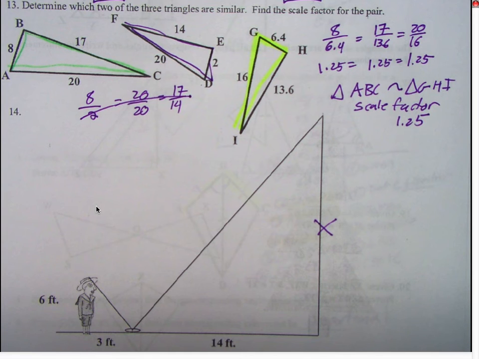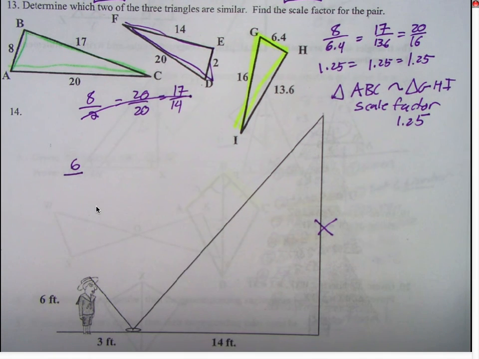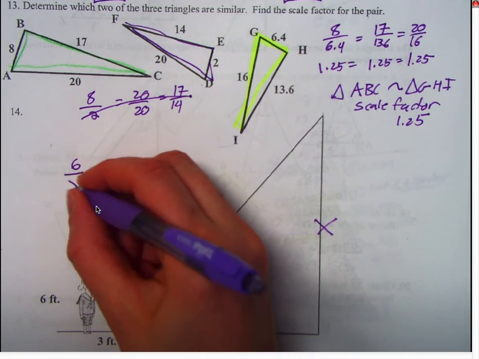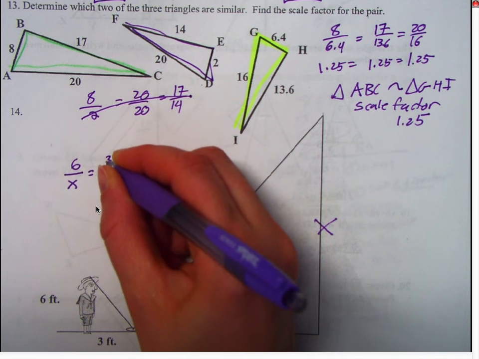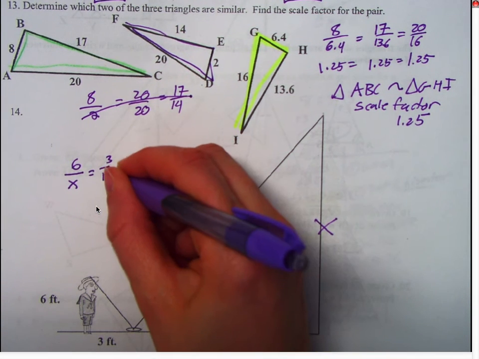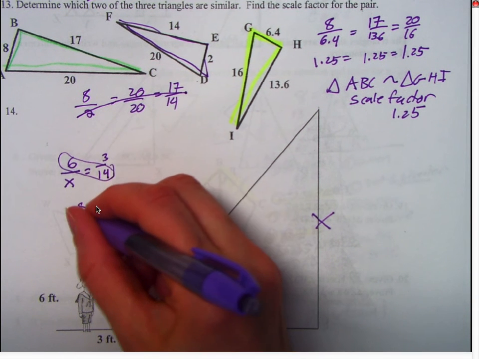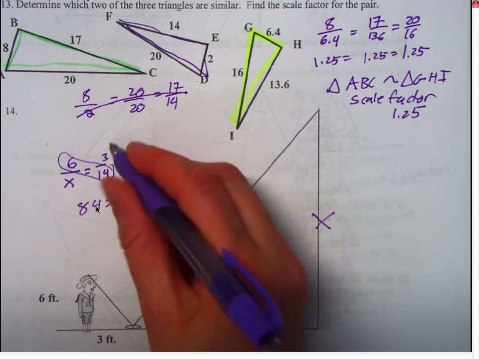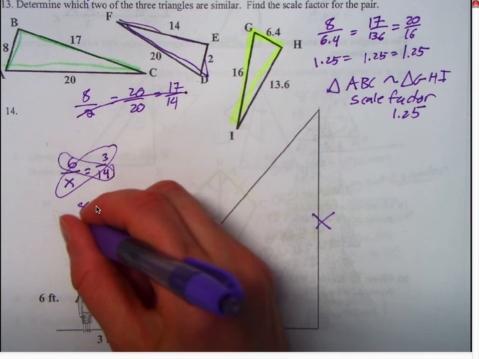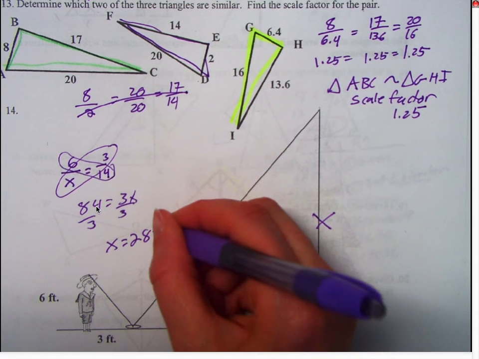So I'm going to say the height of the boy, 6 feet, or man, over the height of the tree equals the distance from the mirror to the boy over the distance from the mirror to the tree. Then we just cross multiply. We get 84 equals 3x. We divide both sides by 3, and we get the tree is 28 feet.